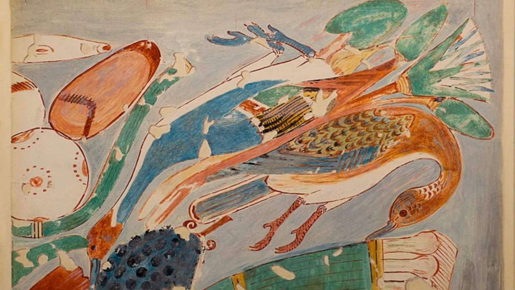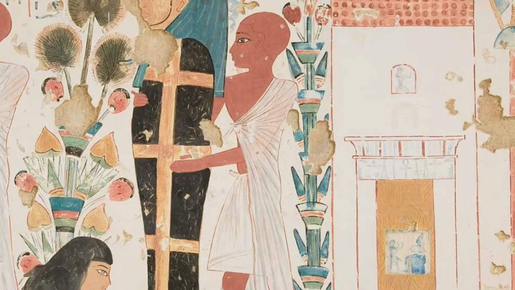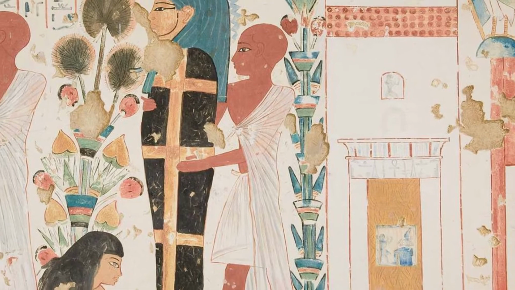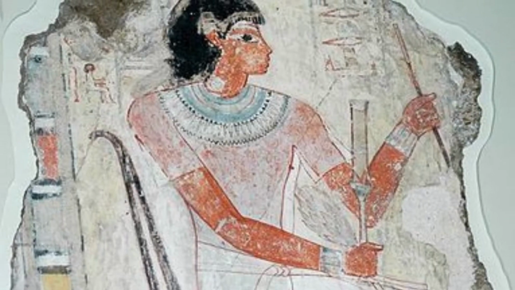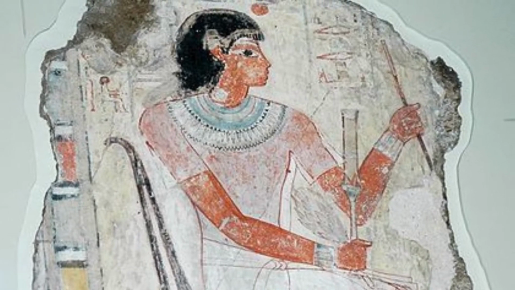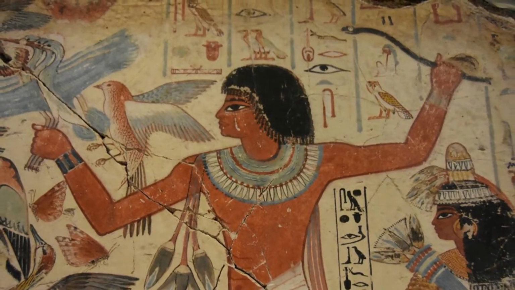Was Nebamun a pharaoh? He was a middle-ranking official scribe and grain accountant during the period of the New Kingdom in ancient Egypt. He worked at the vast temple complex near Thebes, now Luxor, where the state god Amun was worshipped.